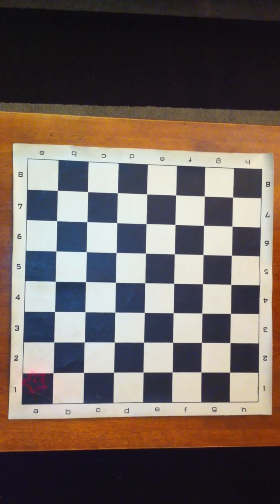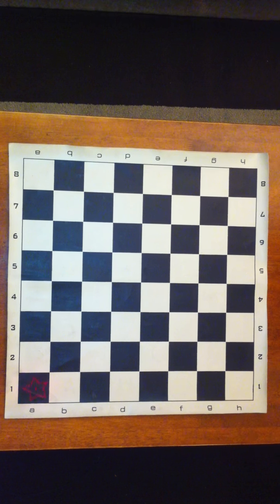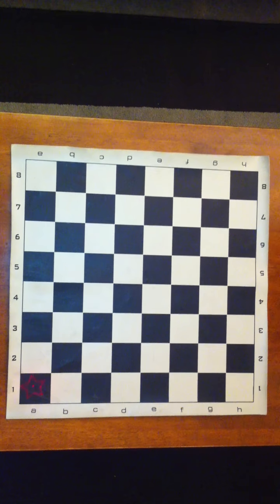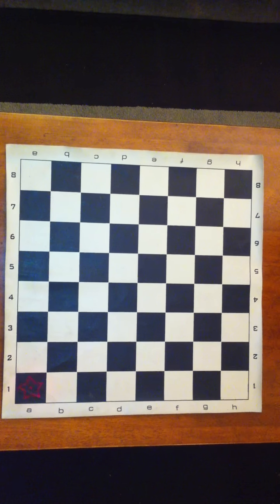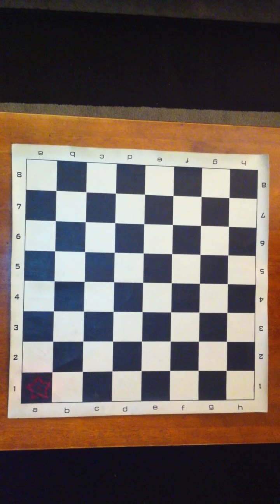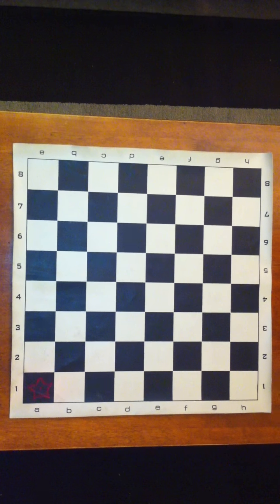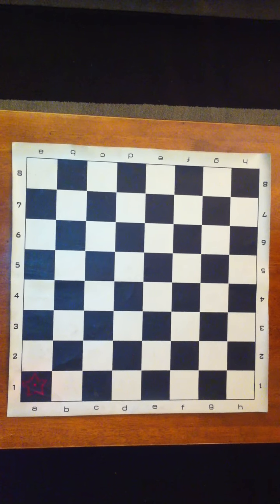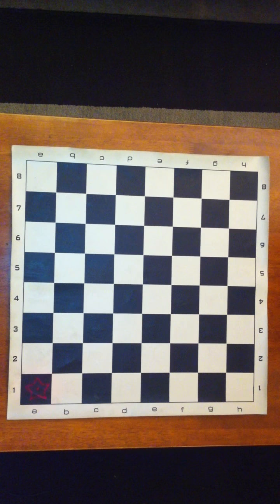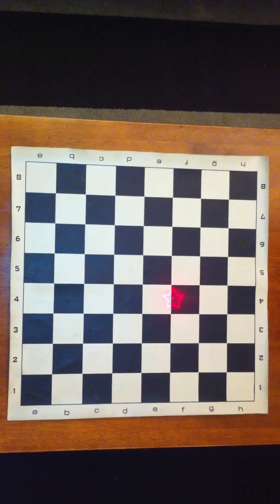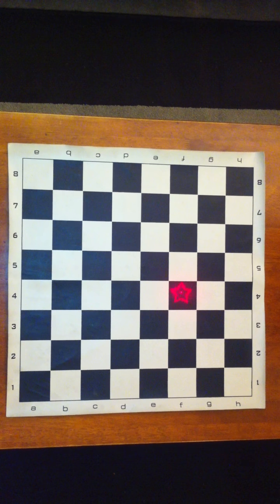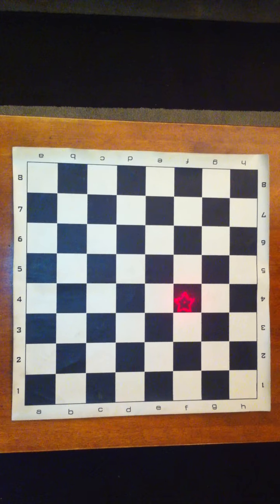So I'm going to place this red star right at a coordinate. Now, if we were to say the name of this square, it has a first and last name. We always say the file first, followed by the rank. So right now, this red star is located at coordinate A1. If I were to move the red star, let's put it right over here, it would be at coordinate F4.